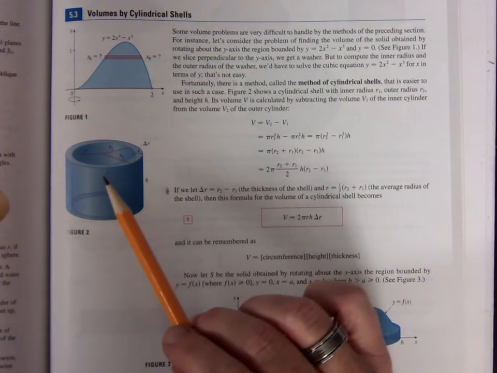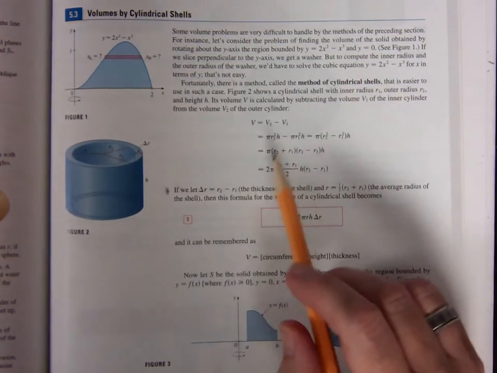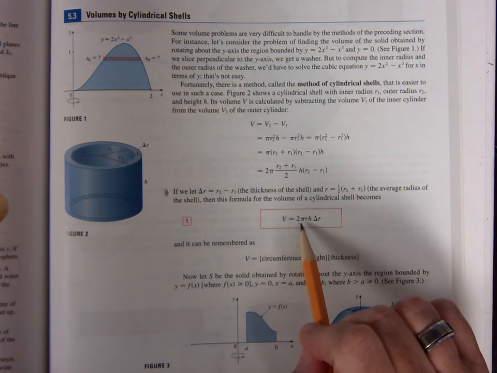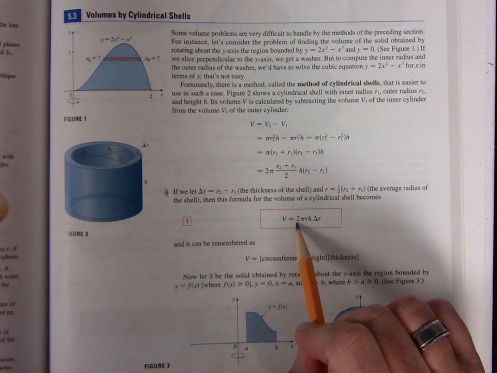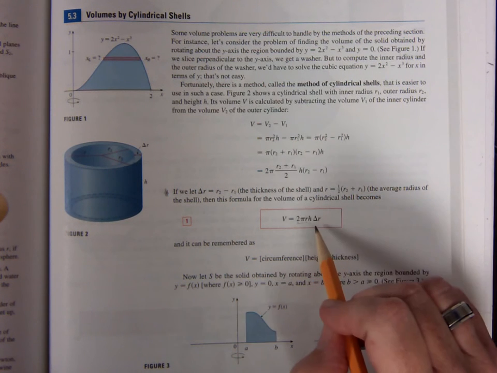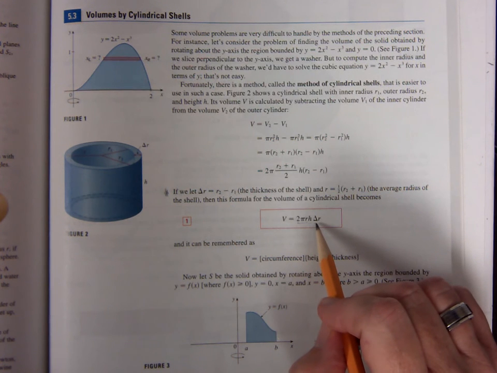And if you do that, then it has been proven that you can simplify your formula to be your 2 pi r h. What is that? Circumference, height, and then times your width. So 2 pi r h times your width would give you your volume.